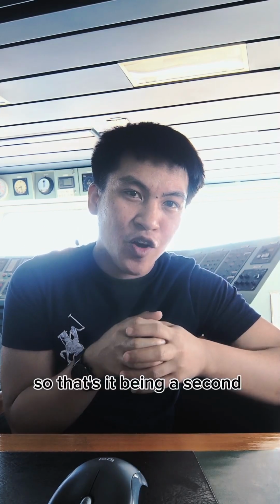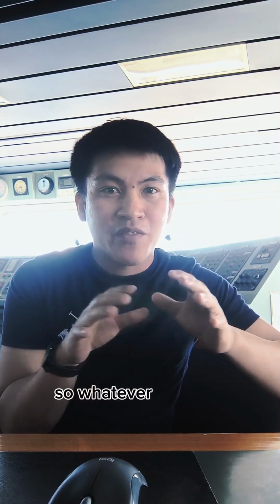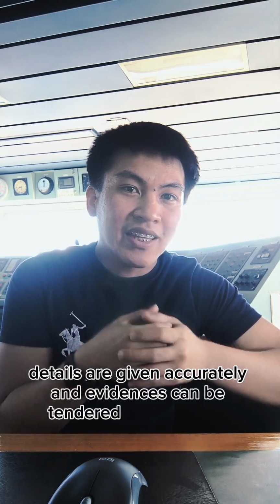So, being a second officer, you're expected to be a substantial support to the captain. So whatever happens, details are given accurately, and evidence can be tendered if required.